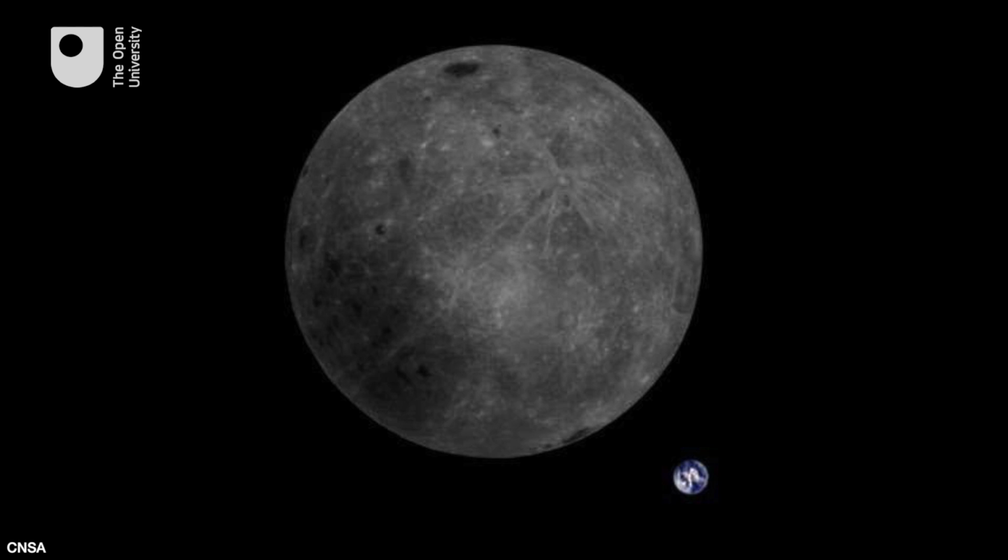They're going to do a sample return mission somewhere on the near side this year, I think, probably. And they'll have humans on the moon within 3 or 4 years, I should think.